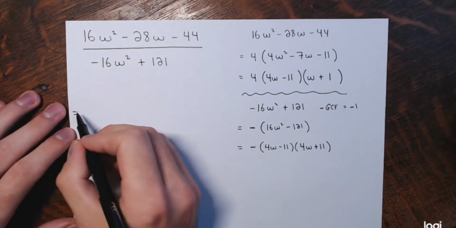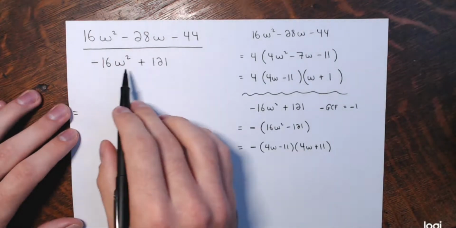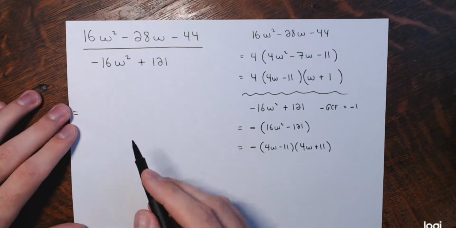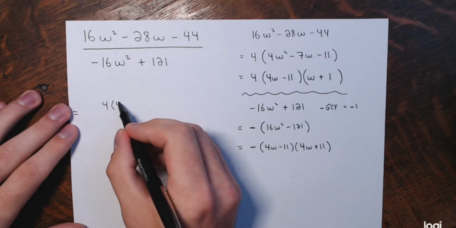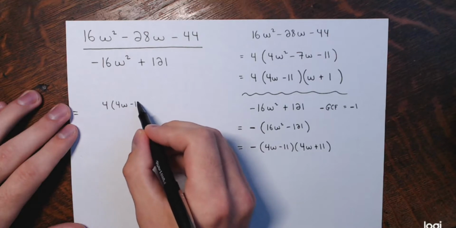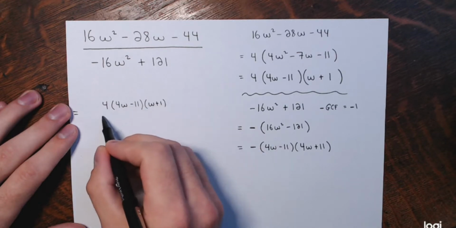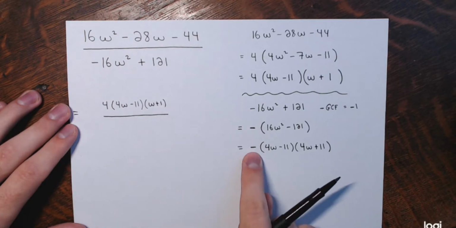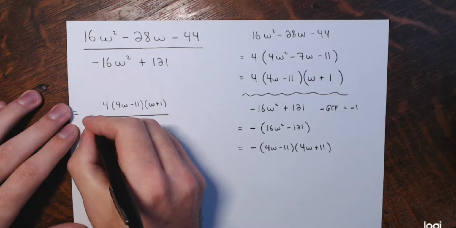So this fraction we're given, when you factor the numerator and factor the denominator completely, the numerator is 4 times 4w minus 11 times w plus 1 over, then this factor of negative 1 in the denominator, you could pull that out front of the fraction here.